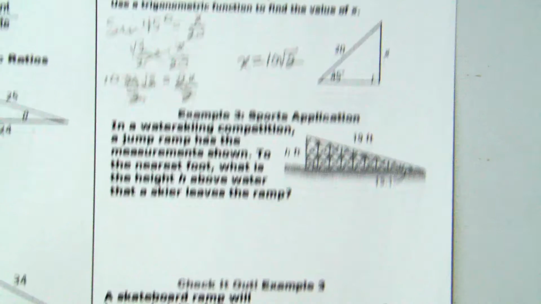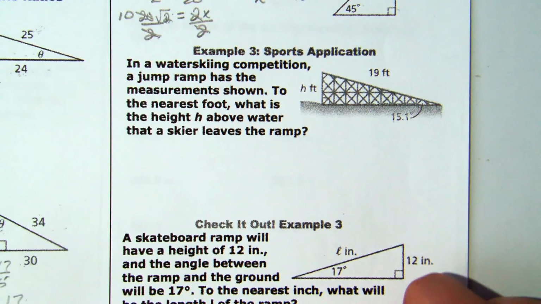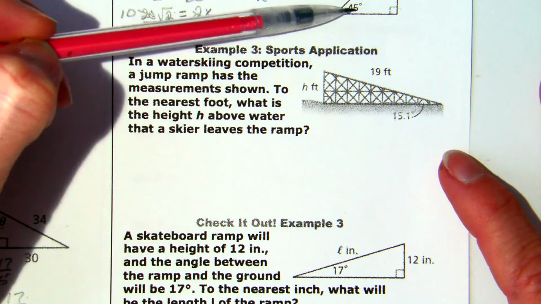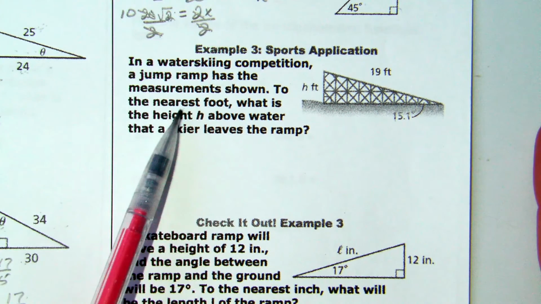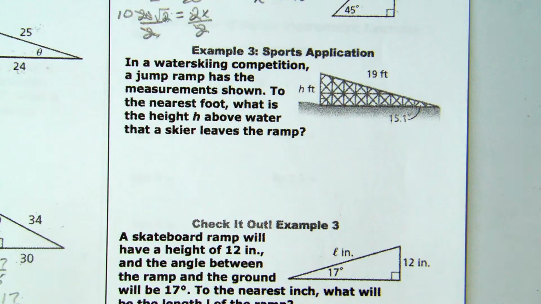Now, example 3, you have an application problem. Now, you may have to pick a calculator up. If your angle measures are 30, 45, or 60, don't pick a calculator up. But if you'll notice in this next problem, we're going to have to pick our calculator up because we do not know the exact value of 15.1 degrees.